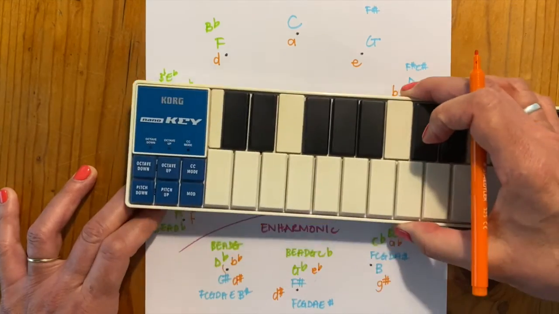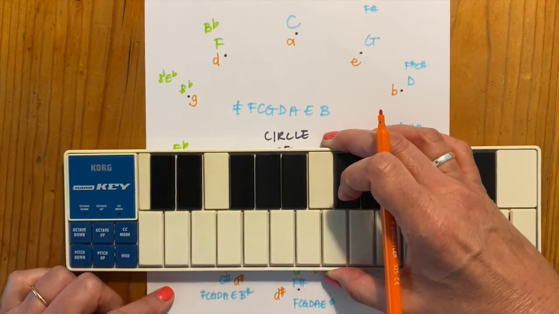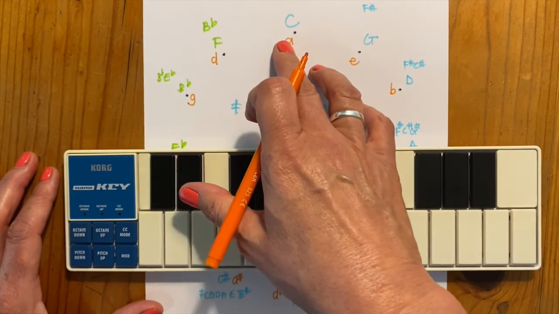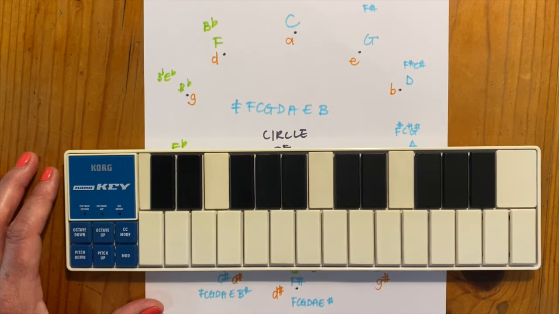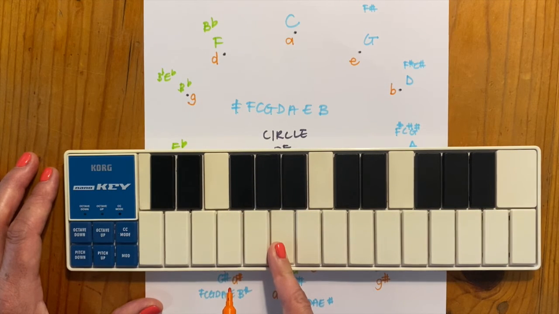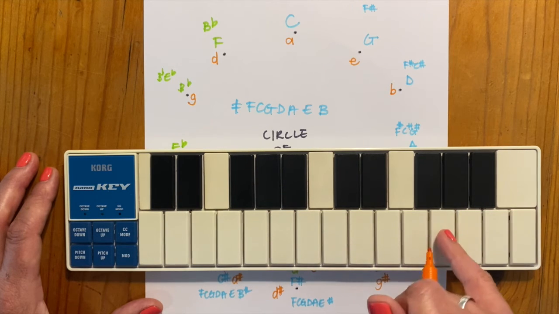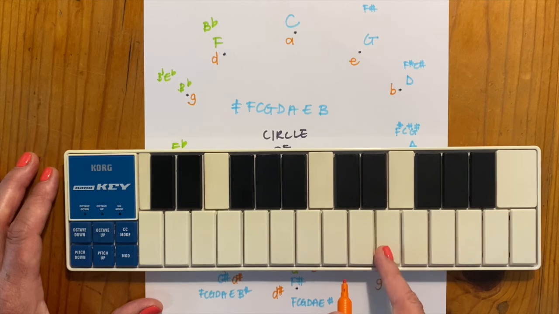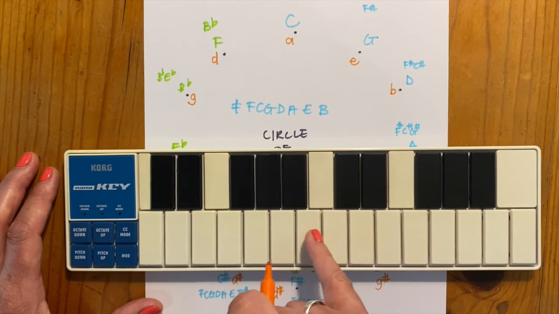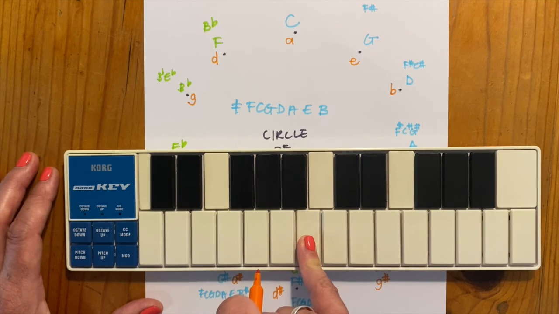If you go back to your keyboard, you will notice that the major and its relative minor, the minor that it partners with, is always 3 semitones lower. So C major, I go 1, 2, 3 semitones lower, takes me to A minor. G major, I'm going to go 1, 2, 3 semitones lower, takes me to E minor. D major, 1, 2, 3 semitones, takes me to B minor.